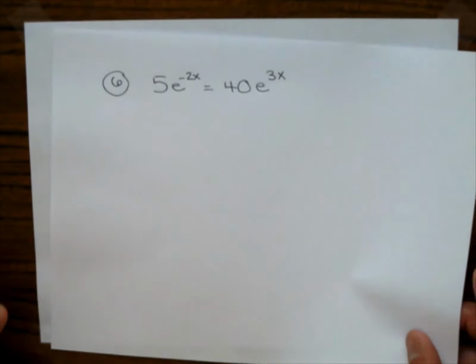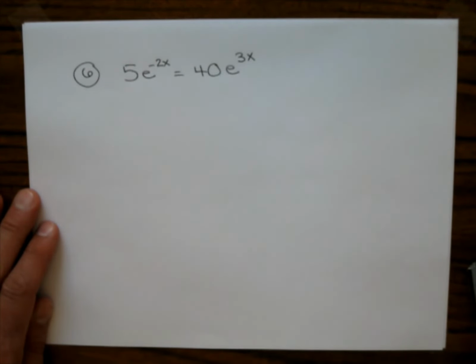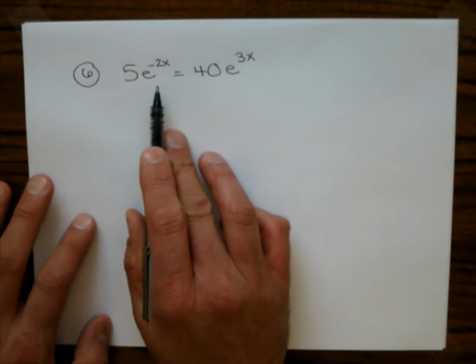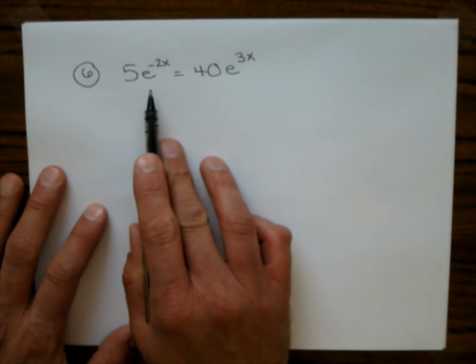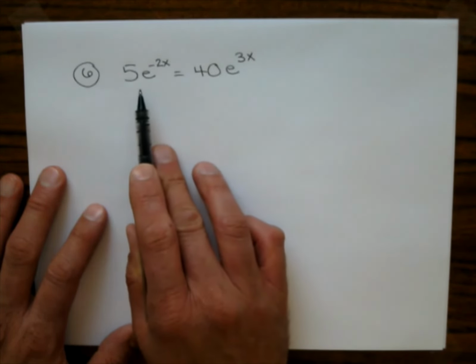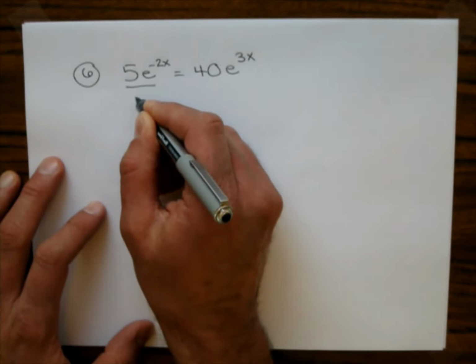So problem number 6. I think we have 3 more to do, and that will cover 6.3. Problem number 6 is pretty confusing because we don't have a simple exponential equation. We do have this 5 and this 40, so maybe we should divide both sides by 5.